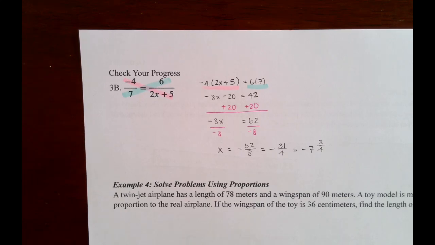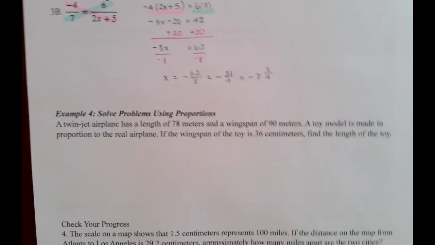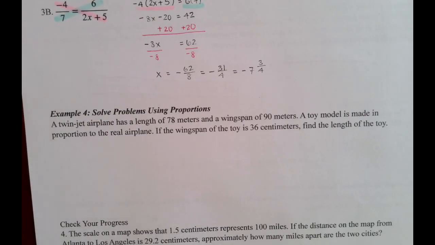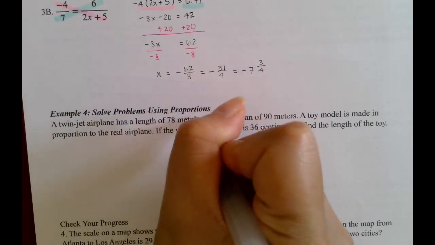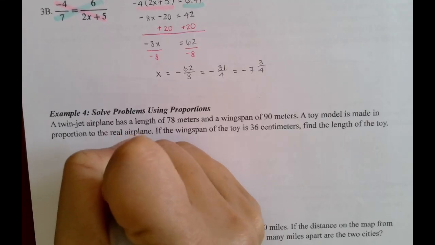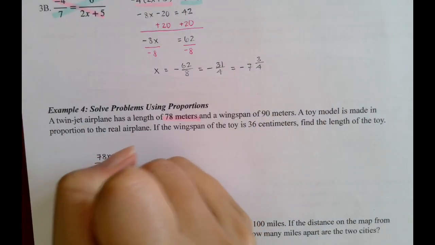Okay, so next is example 4. So a twin-jet airplane has a length of 78 meters and a wingspan of 90 meters. A toy model is made in proportion to the real airplane. If the wingspan of the toy is 36 centimeters, find the length of the toy. Okay. So what we're going to do is our length of 78 meters over our wingspan of 90 meters.